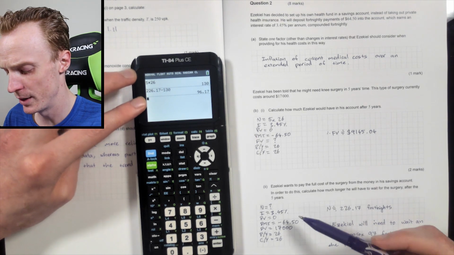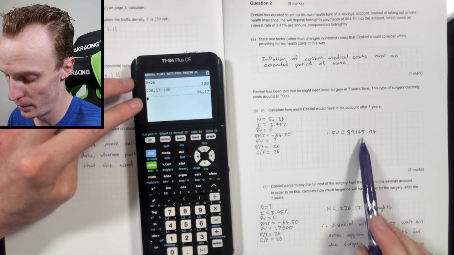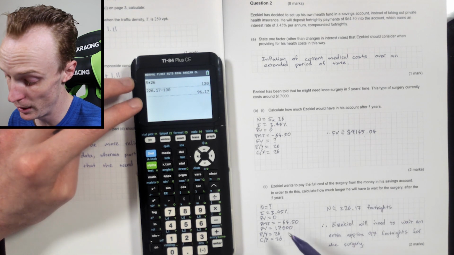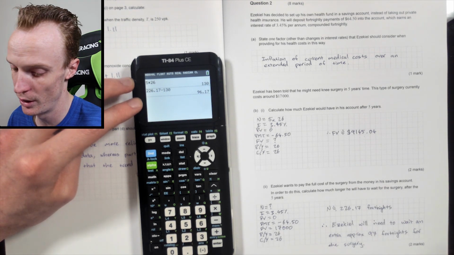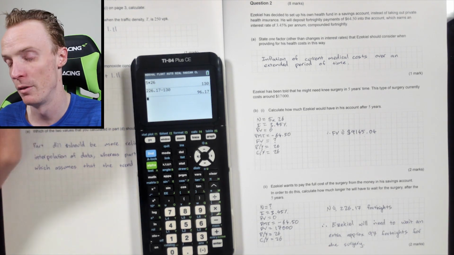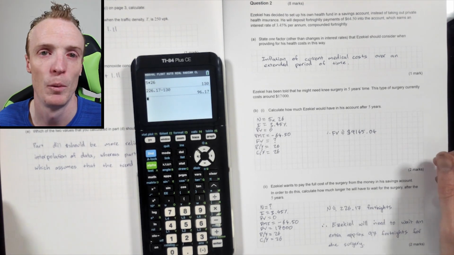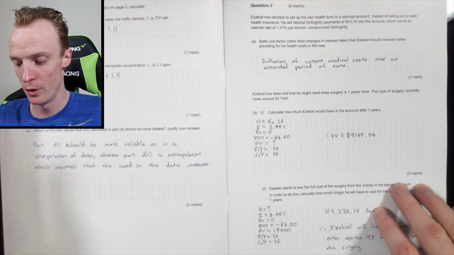Like I said, the quicker way to answer that would probably just be put that present value back into there as a negative, obviously, and that'll give you the N straight away. But I'd already written stuff down, so what can you do? Let's move on to the next part.